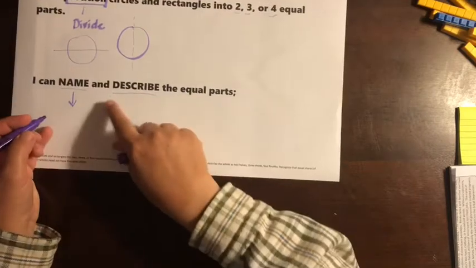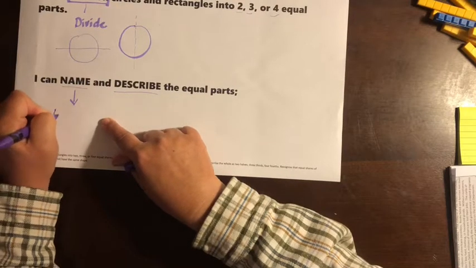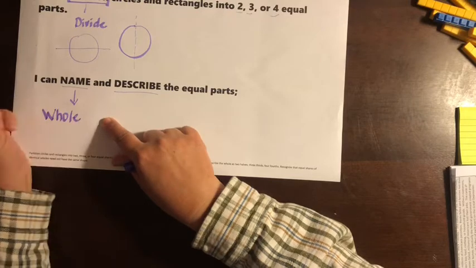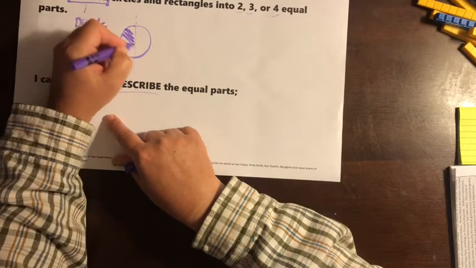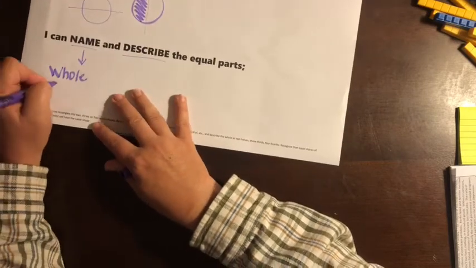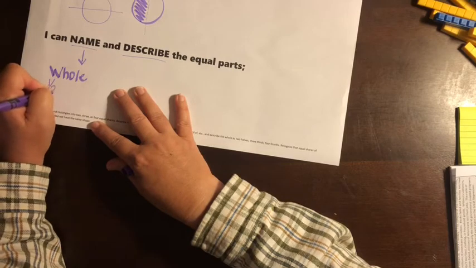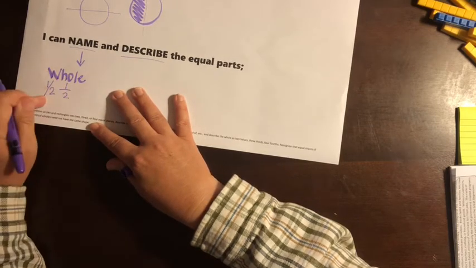Okay, so this is how we're learning words. This is my whole circle. But if I just want this part, I'm going to say that it is 1/2. And some people might write it 1/2 or with the little slanty line.